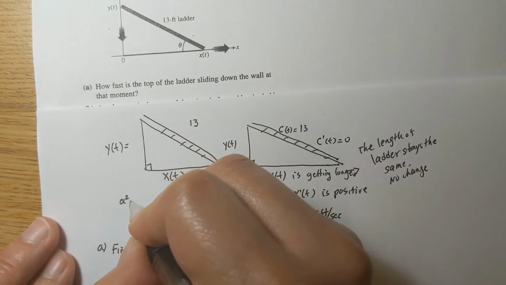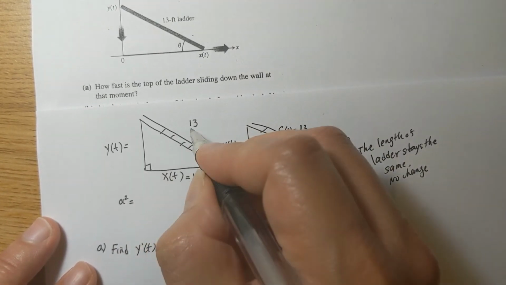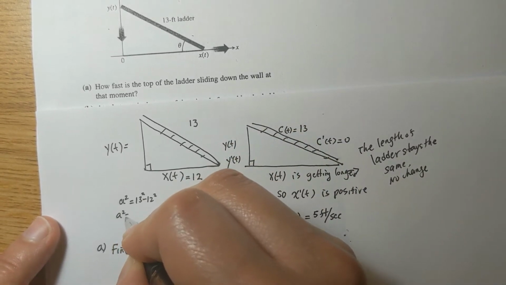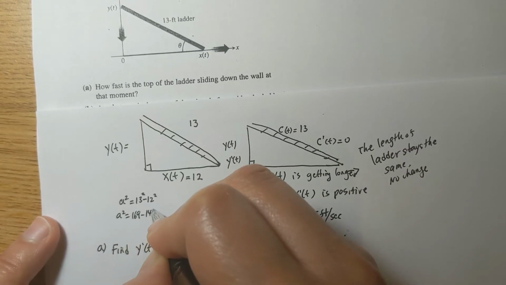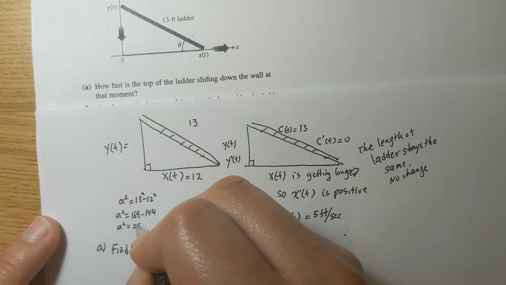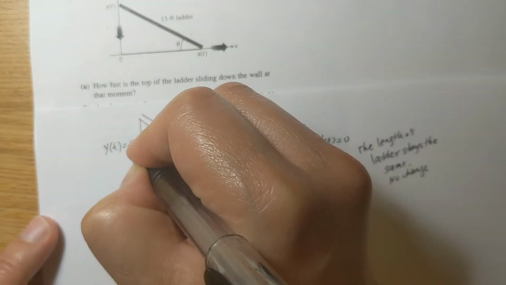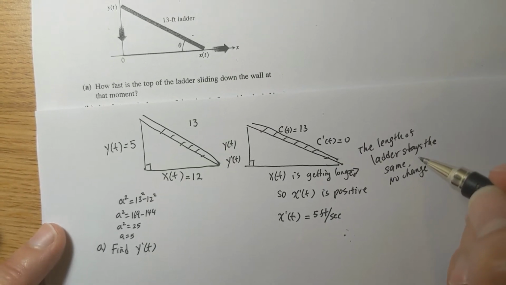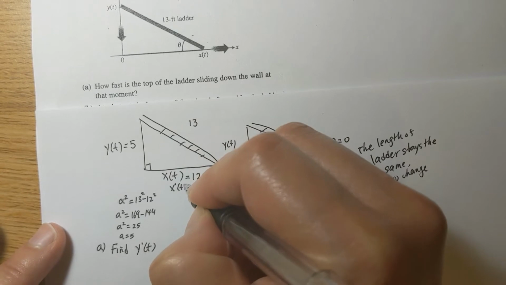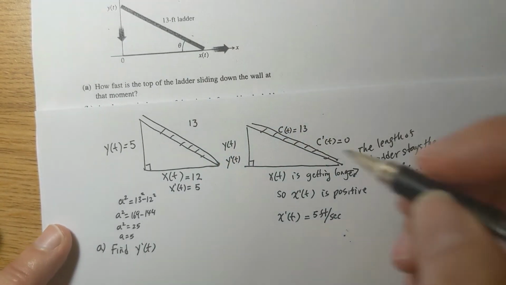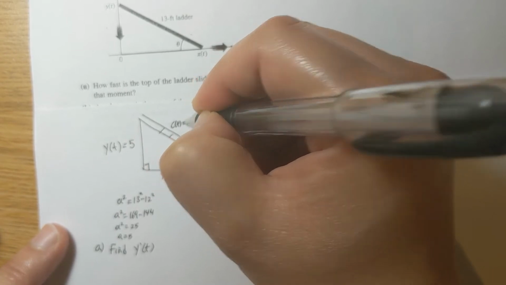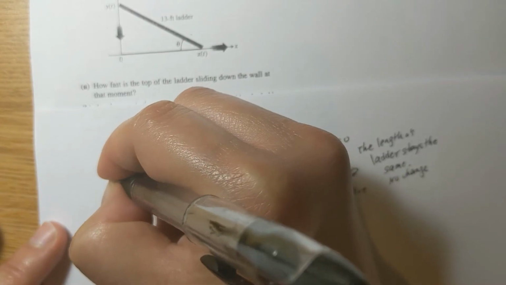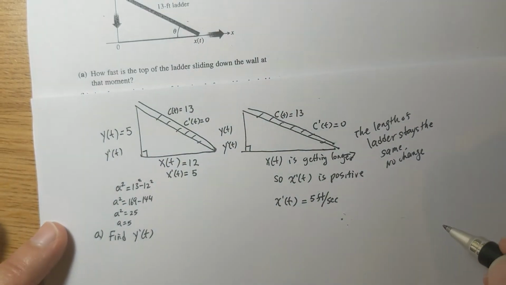So you can say a squared equals c squared minus b squared, so 13 squared minus 12 squared. So a squared equals 169 minus 144. A squared equals 25. A equals 5. So that means y equals 5. Now we know that x prime of t equals 5, and c of t equals 13. c prime of t equals 0. And now we have to find y prime of t. So these are the information.